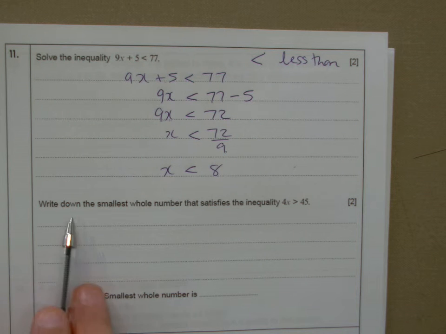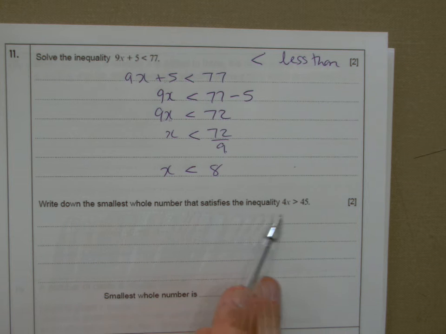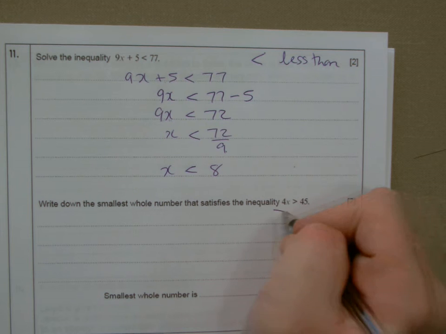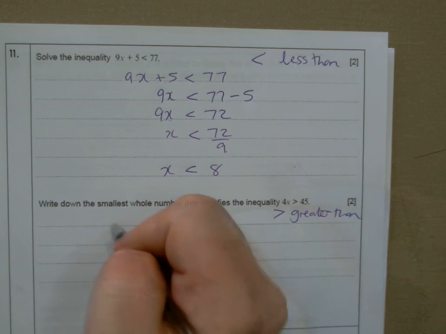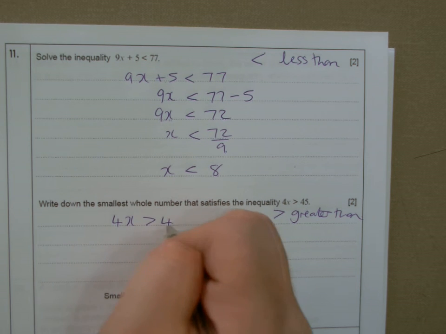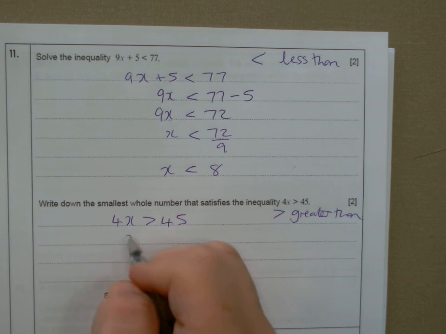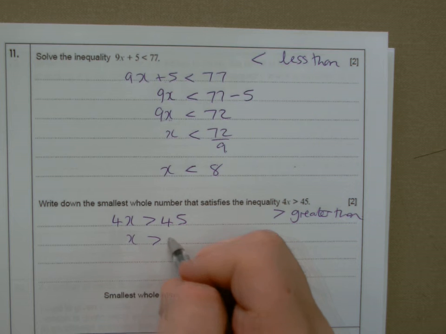Now the next one, it says write down the smallest whole number that satisfies this inequality. 4x, now this symbol here means greater than. So 4x is greater than 45. So what you do then is you take the 4 over the other side and we divide.